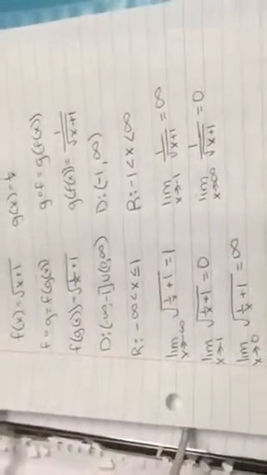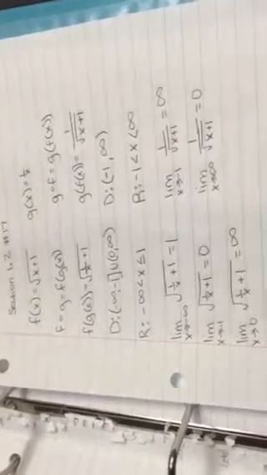And when x goes to -1 for the first part over here, it goes to infinity. And that's how you solve the first problem when they ask you for domain and range for f of g of x and g of f of x.